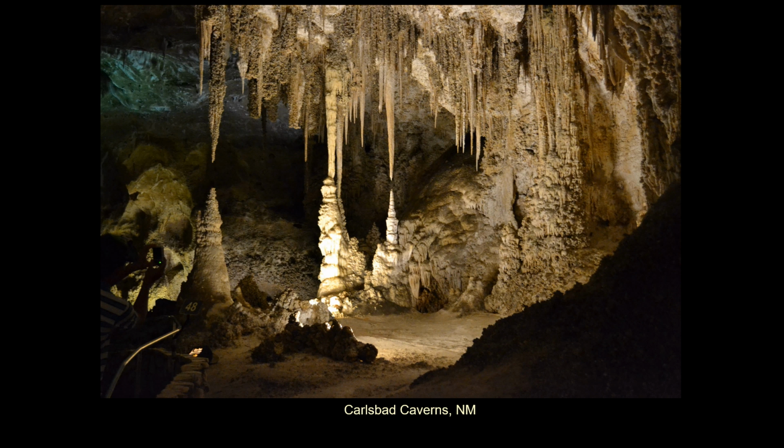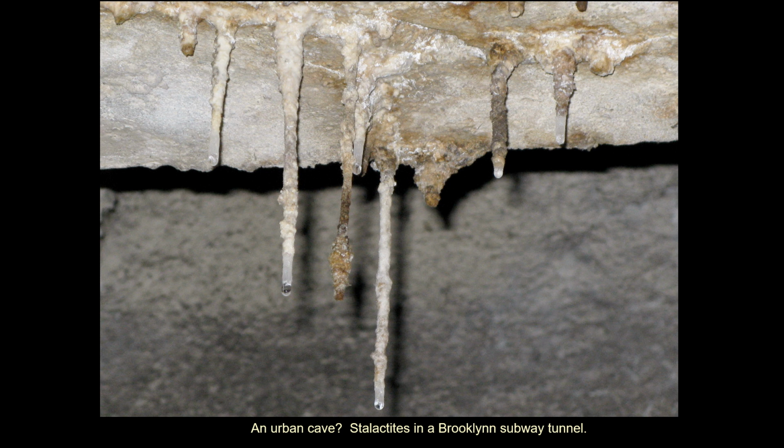And just a couple of other views. Here's a pretty well-known cave in southern New Mexico called Carlsbad Caverns. Pretty worthwhile place to go if you can. You see the person taking the photo over here from the trail. So this is something you can walk along a trail and experience the cave without having to have special equipment. I put this up just so you can see things that look a lot like stalactites.